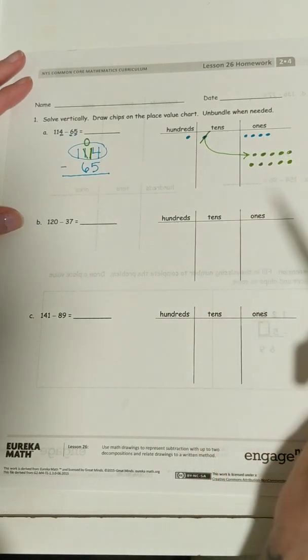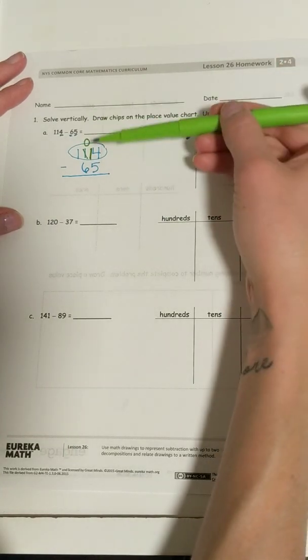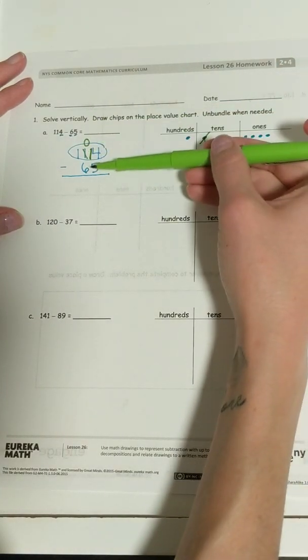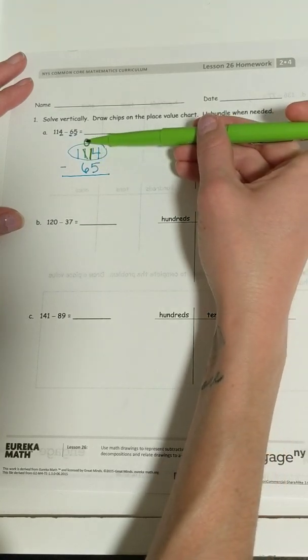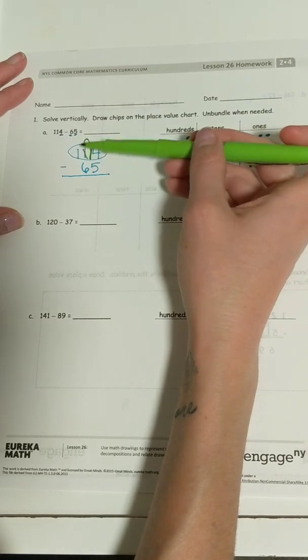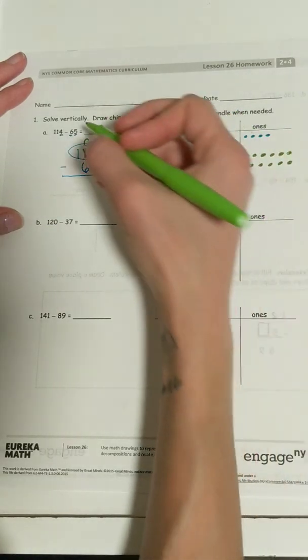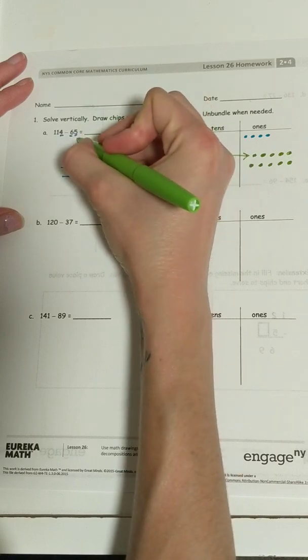Okay, so now I have to make sure in every single place I'm ready to subtract. Okay, I have 14 up here now. I could definitely take away 5, but now I have 0 in my tens place. If I have 0, can I cross out 6? So I have to go next door and get 10 more.